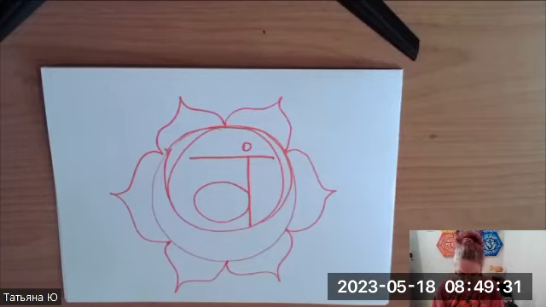So here is the moon. Here you can use violet and some other senses.